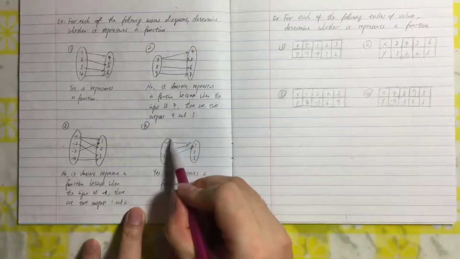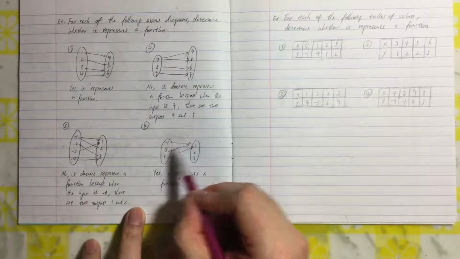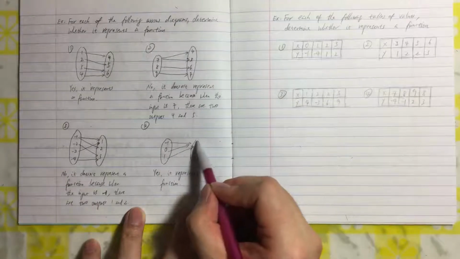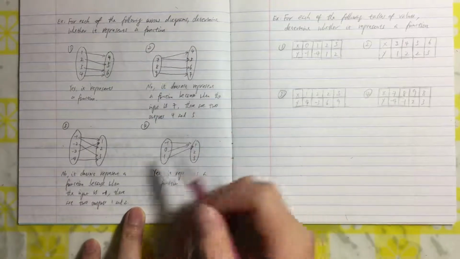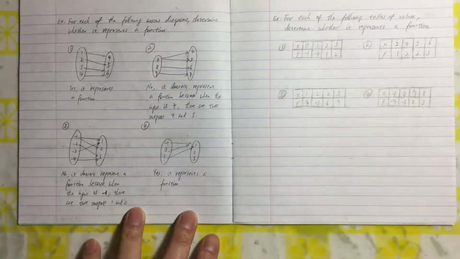When the input is -1, there's only 1 output, which is 1. When the input is 0, there's only 1 output, which is also 1. When the input is 1, there's only 1 output, which is 1. The output could be the same, but for every input, if there's only 1 output, this is a function.